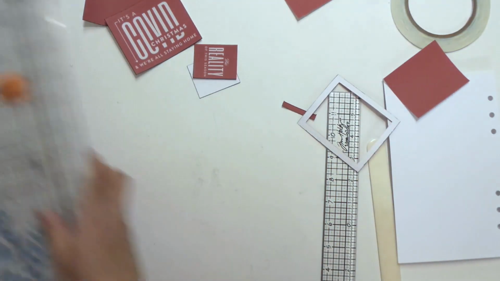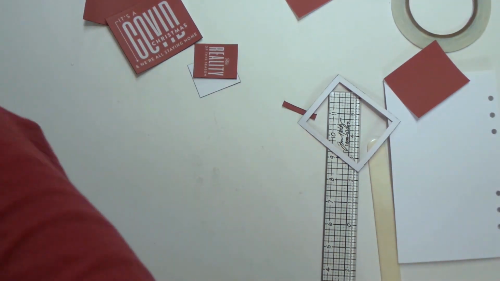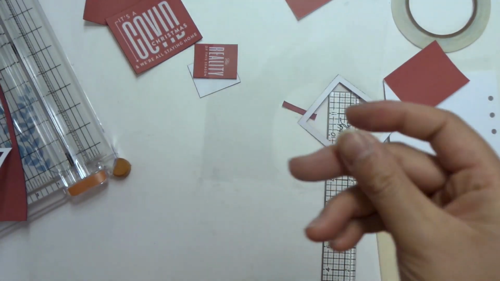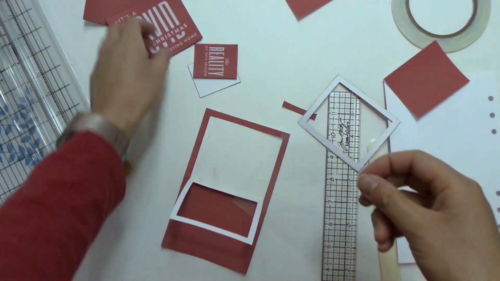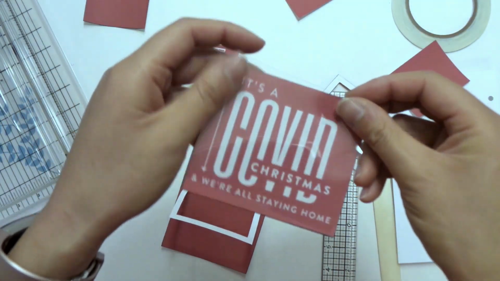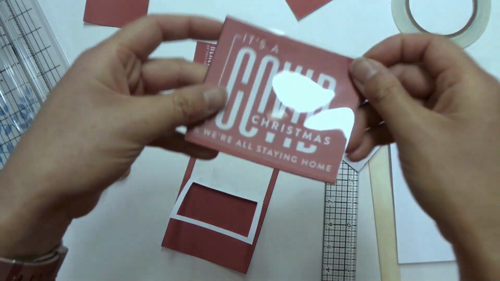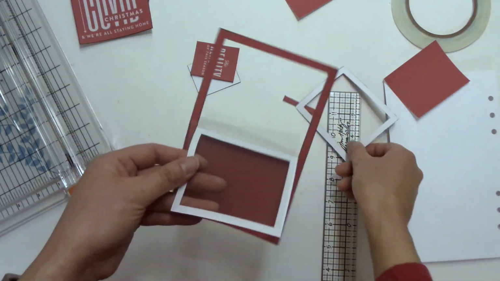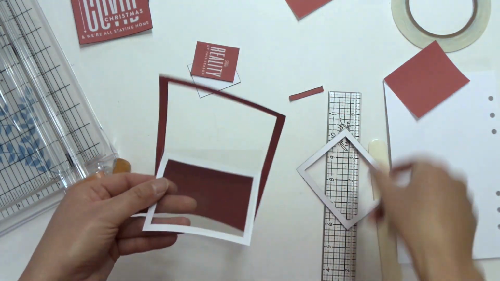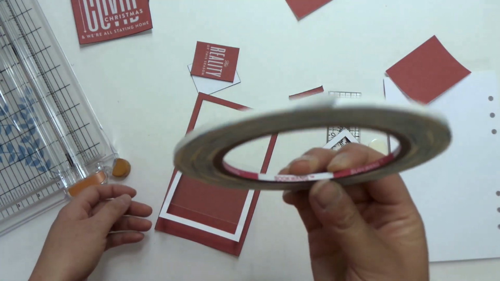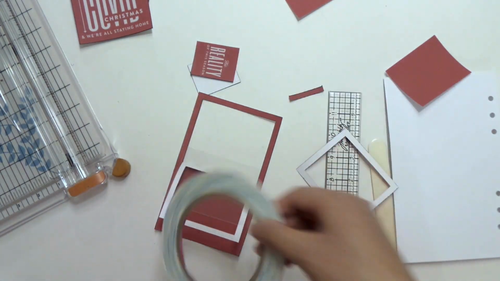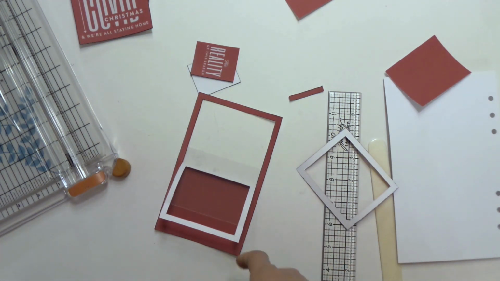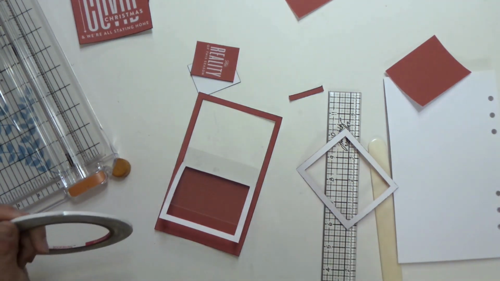So next, what we're going to do before we close that shut is I have cut a piece of acetate as well that's the same size as this card. So you can see that that matches the size, and we're just going to sandwich this between this piece here and this piece here. I'm going to be using my 1/8 inch score tape here, just to get that into the tiny spaces that I have.